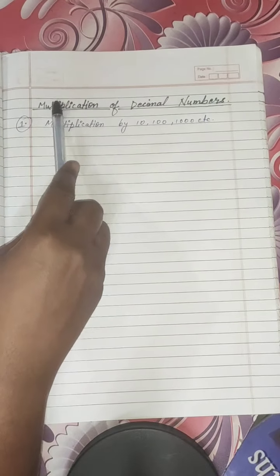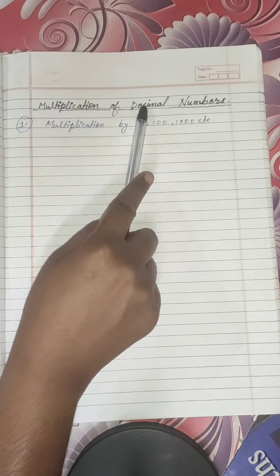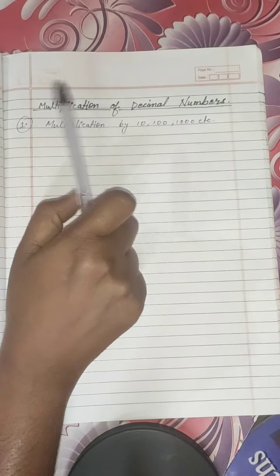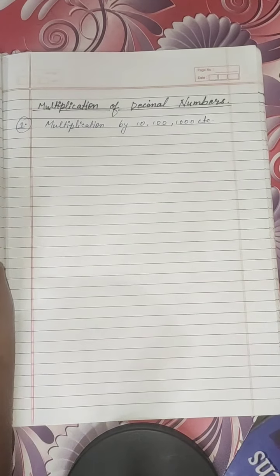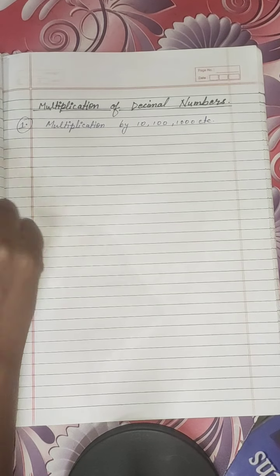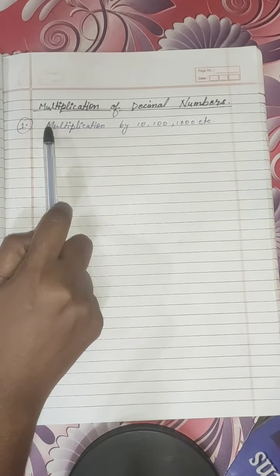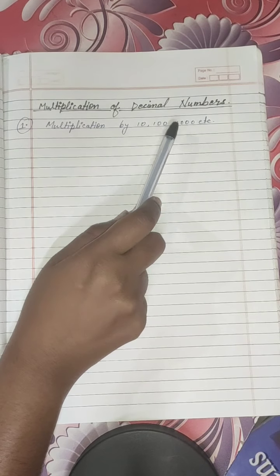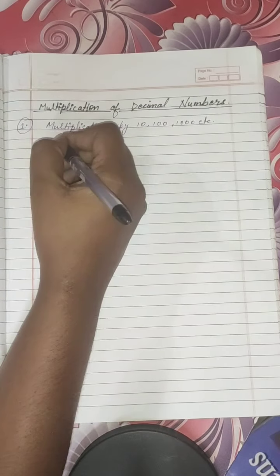So today we'll see the topic multiplication of decimal numbers. Now some decimal numbers will be given, and you have to learn how to multiply them. First I will show multiplication by 10, 100, 1000. Okay, now let's take some examples.